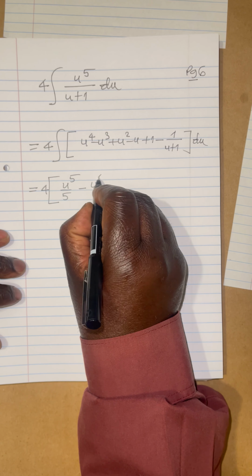Distribute the 4. You'll agree with me the answer is going to be 4 over 5, u power 5, minus u power 4, plus 4 over 3, u power 3. And then here it will be minus 2u squared plus 4u minus 4, natural log of u plus 1. And then I have to say plus c. There, like that. Now let's get rid of u.